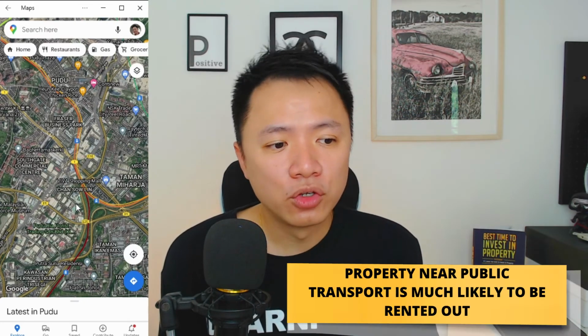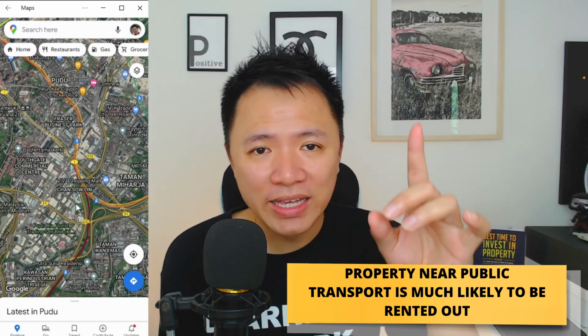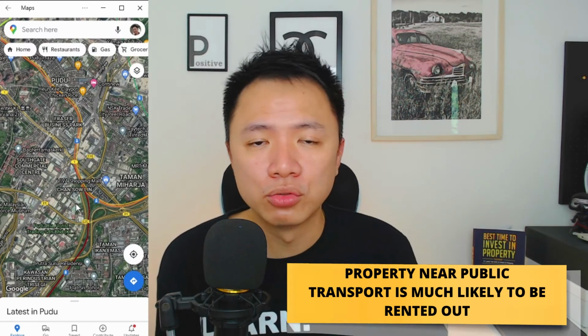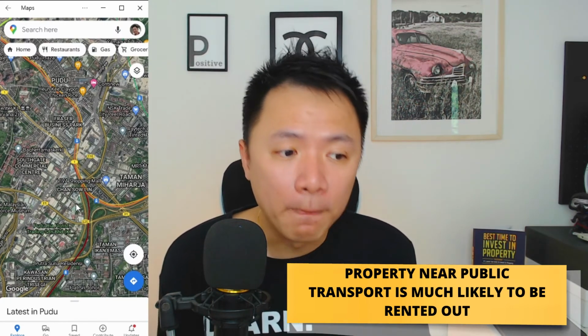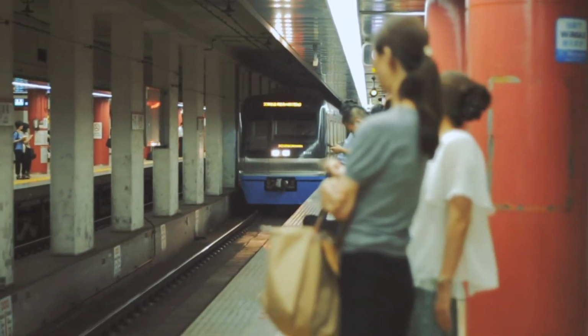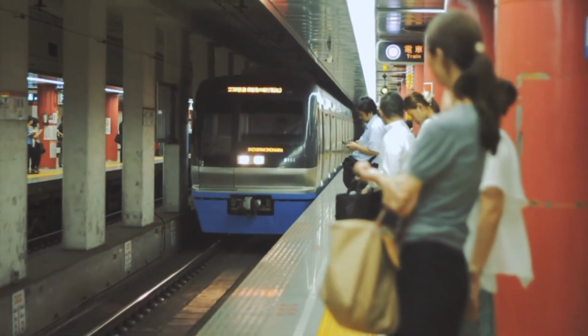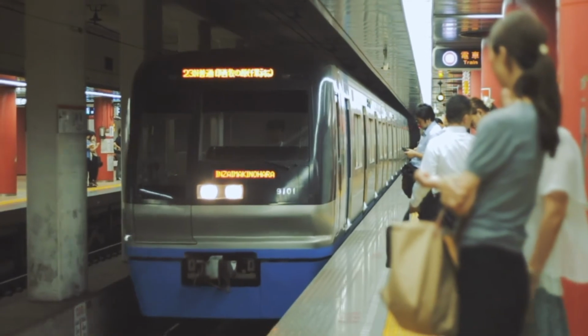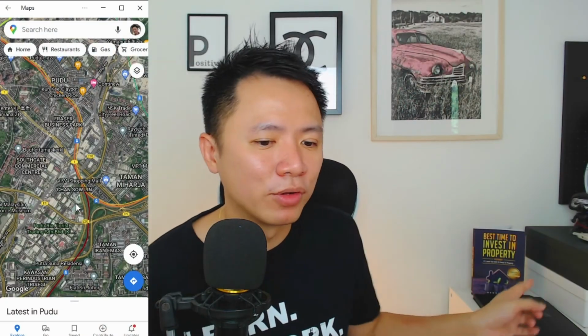The chances for your property to be rented out are much higher if your property is close to the public transport, as compared to a property that is further out, right? Exactly the same thing, if your property is close to the public transport, then you could potentially fetch a higher rental. Now, this is exactly the same thing I mentioned in my book here.